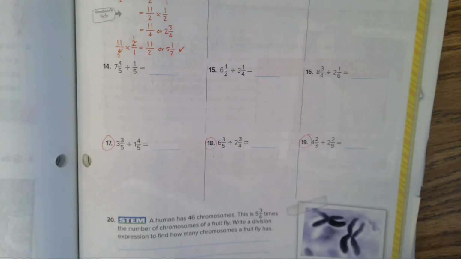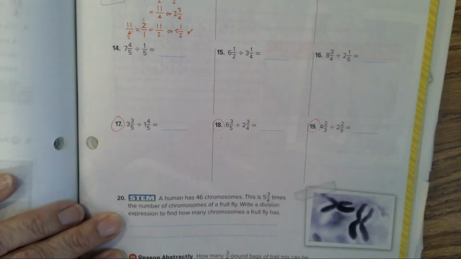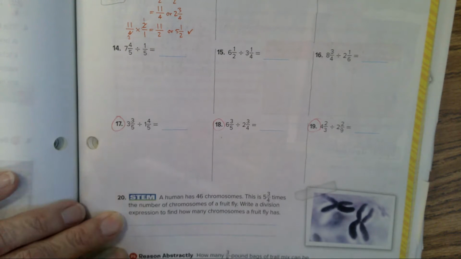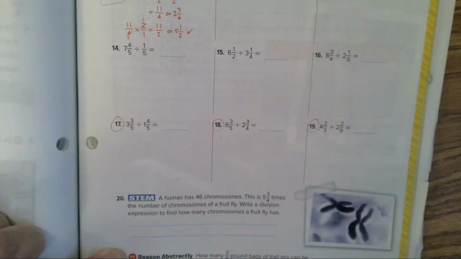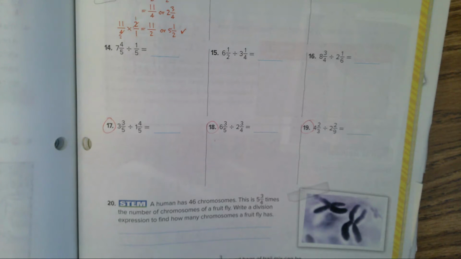All right. So let's begin here with problem number 17. These were three problems you should have done. So let's make sure you show all of your work. What's the first thing we do when we have mixed numbers and we are going to divide? Change them to improper fractions. We have to change them to improper fractions.